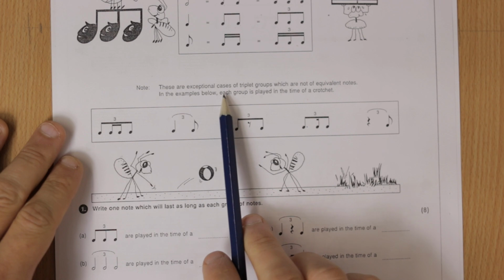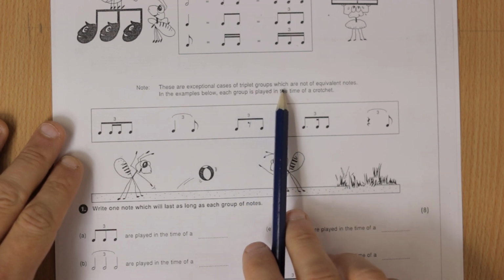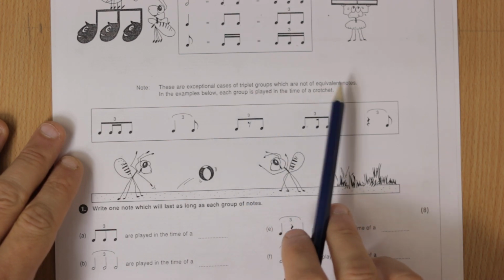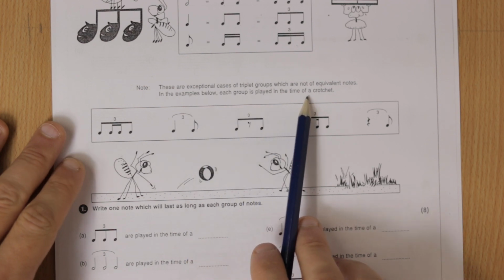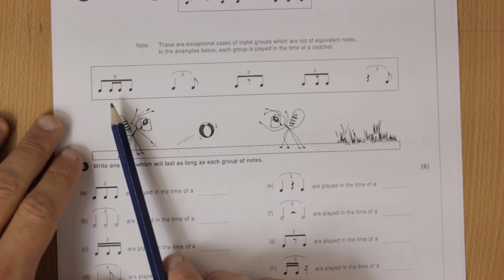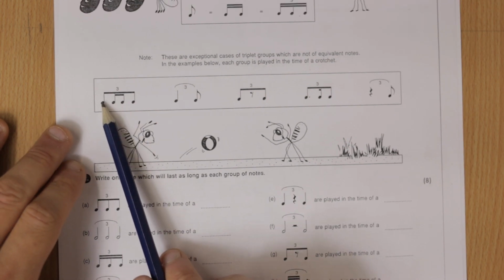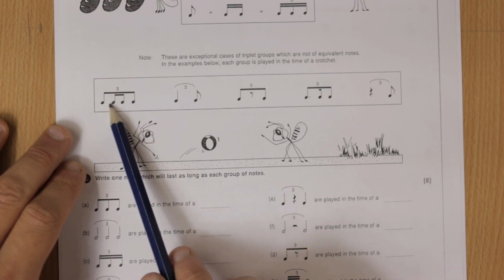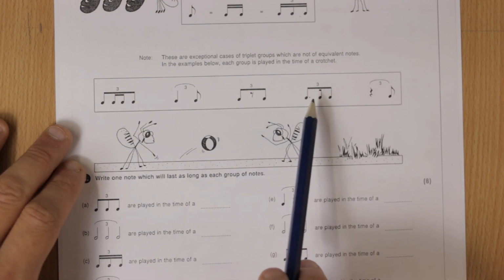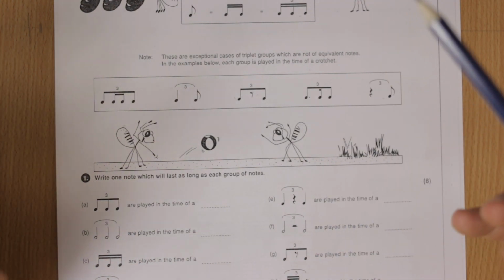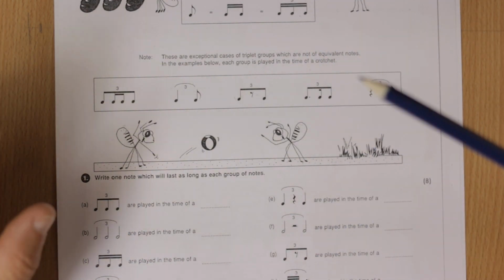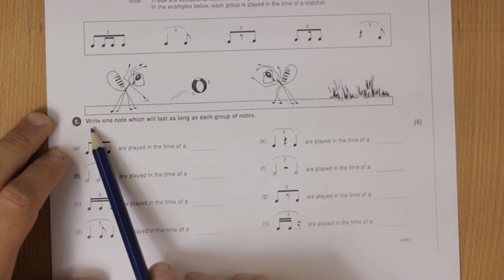Note, these are exceptional cases of triplet groups which are not of equivalent notes. In the example below, each group is played in the time of a crotchet, okay? So this is played in the space of a crotchet, and this, and this, and all of these. So all of these are groupings of notes that are squeezed into the space of a crotchet. So let's have a look. What have we got to do?